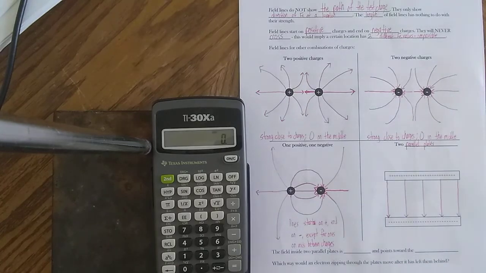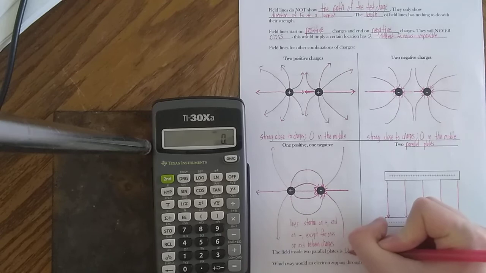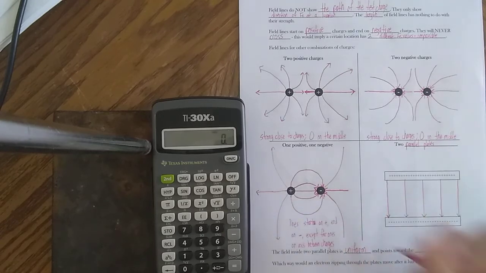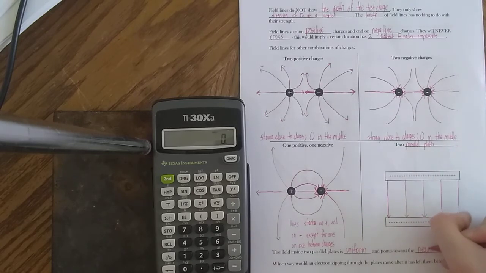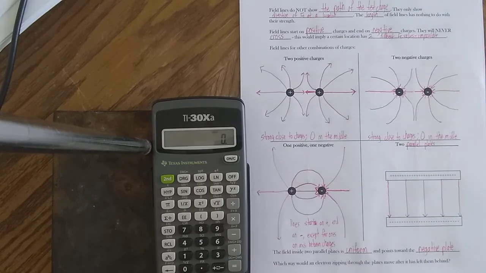What do you notice about the spacing between those field lines? They're pretty evenly spaced, right? What does that mean? Remember, the closeness of field lines implies how big the electric field is. If the field lines are all the same distance apart, that implies that the field is pretty uniform. The field is the same at all points, and it will always point towards the negative plate. That is why parallel plates are a huge deal in physics and in engineering. The field in here is uniform.